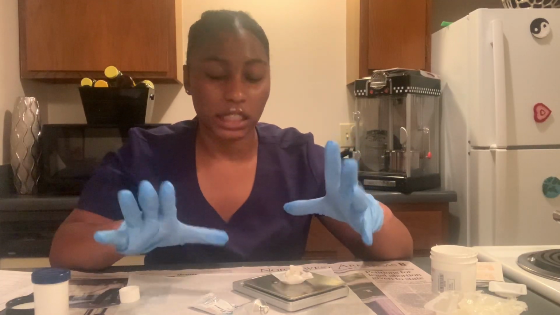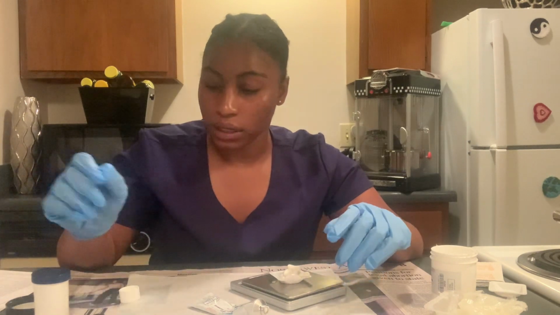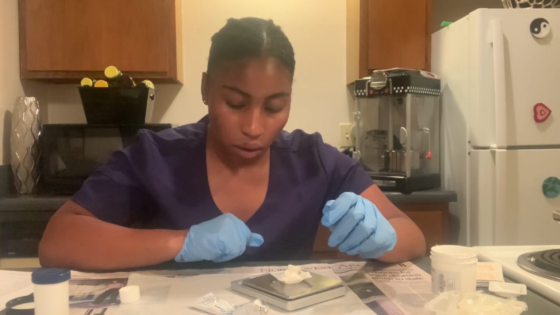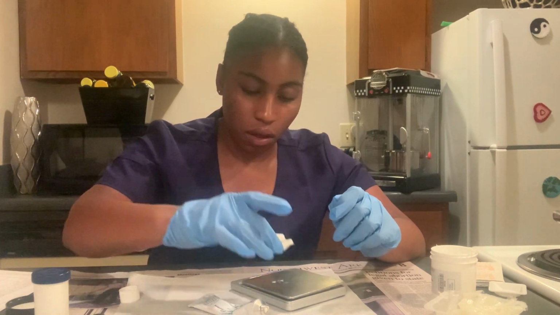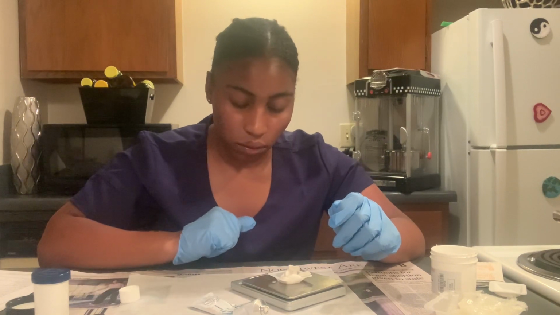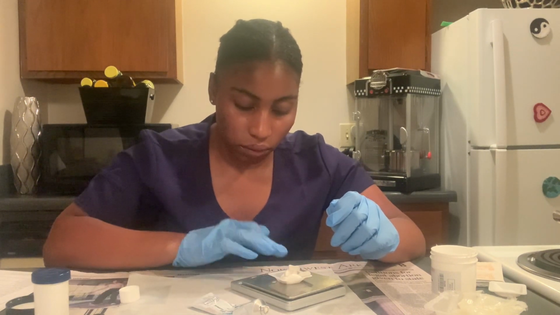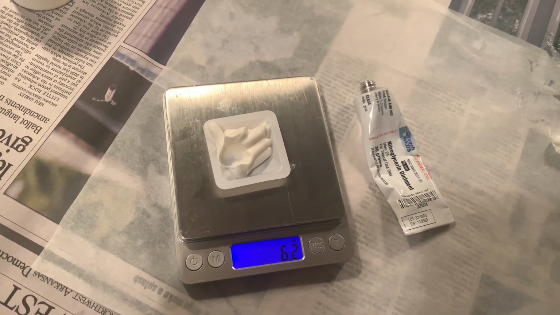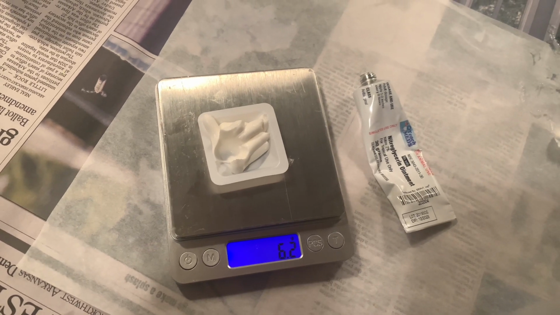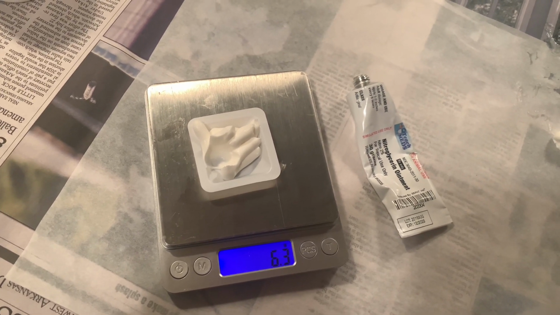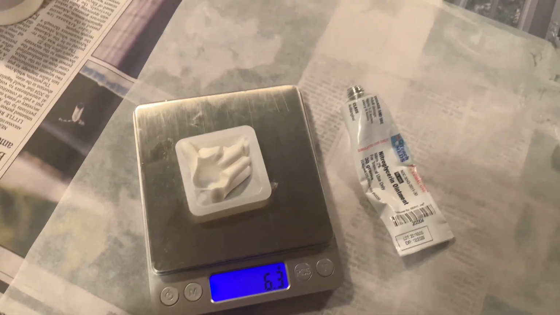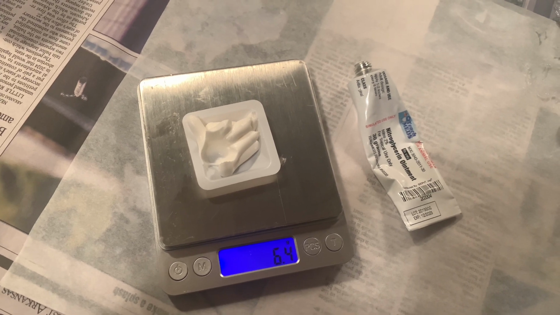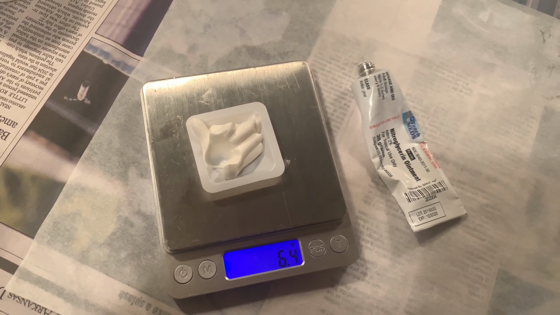Okay, so it's over just a little bit. So I'm gonna have to take some of it out. So this is the minimum and maximum weight allowed that you will need for the prescription. So this is what I have, and it keeps moving. I don't know why, but that's what I had. I had to take some of it out of there because it was way too much, like 7.0 something grams.